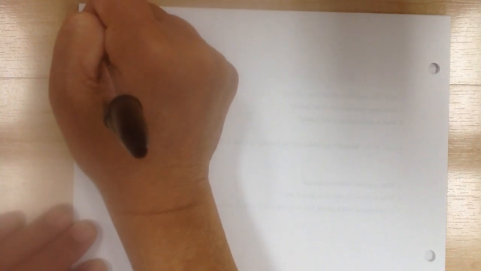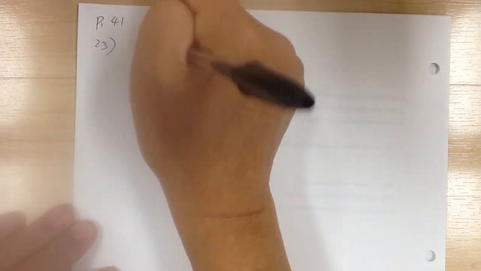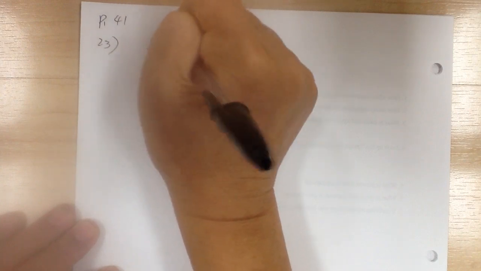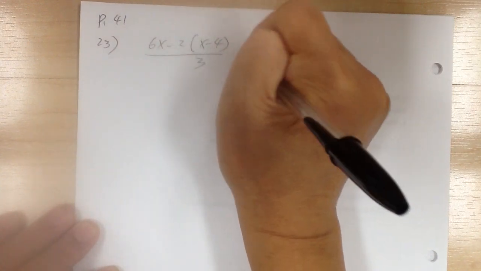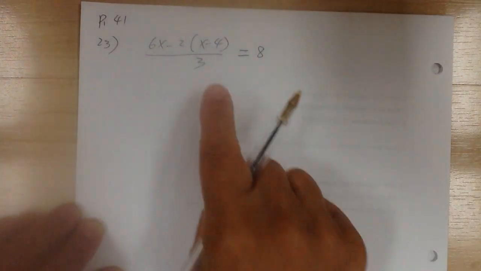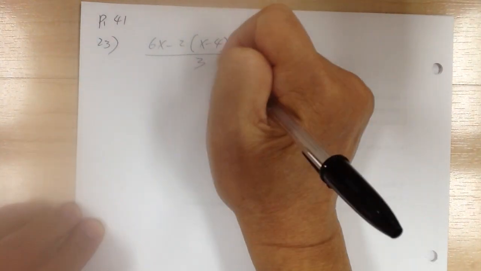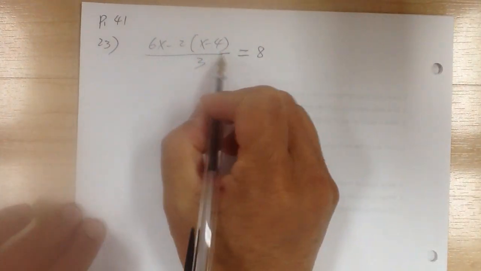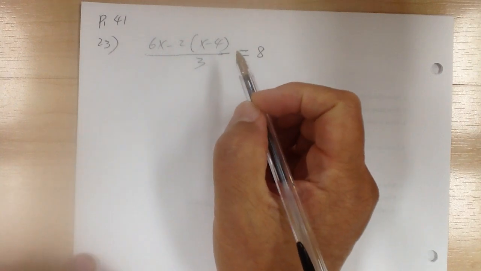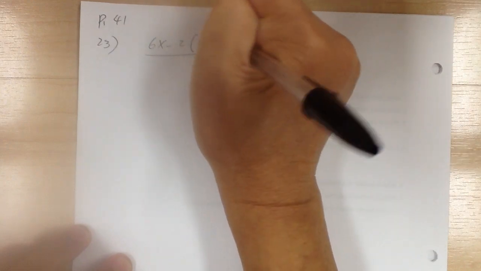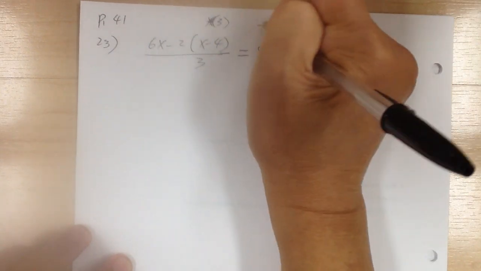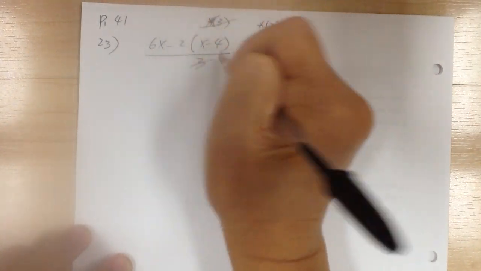Okay, let's go to the next one. Number 23, you have 6x minus 2 times (x minus 4) over 3 equal to 8. Now you have fractions. First you want to undo the fraction, because this line is acting as a grouping symbol. So you want to multiply both sides by 3, so that the 3 and 3 will cancel out.